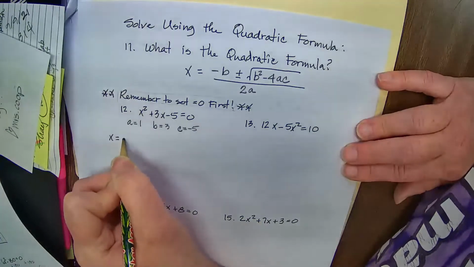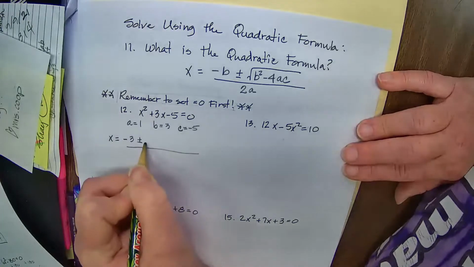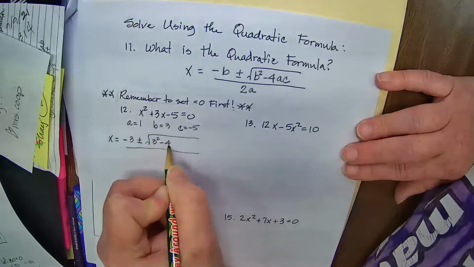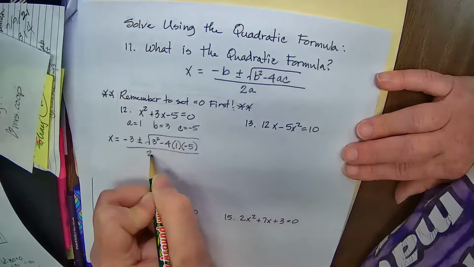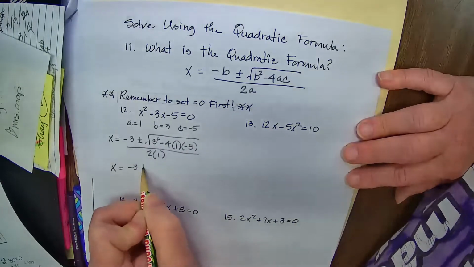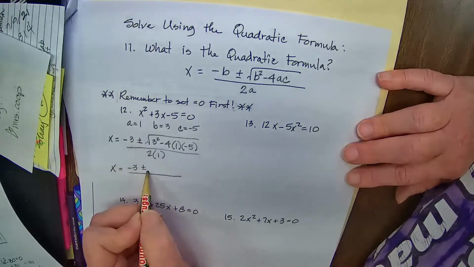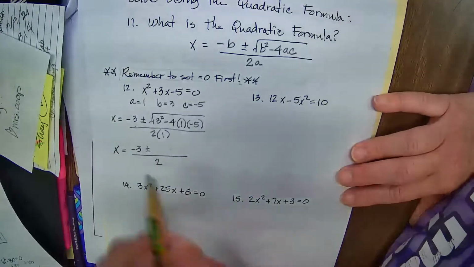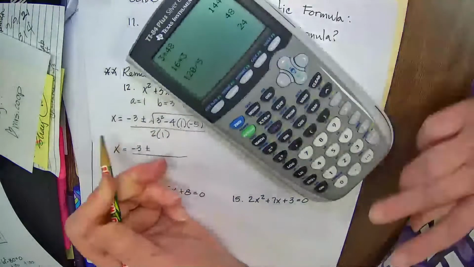So x equals negative b plus or minus the square root of 3 squared minus 4 times a times c, all over 2a. I always said write down the simple stuff first. Negative 3 plus or minus, 2 times 1 is 2. So 9 minus 4 times 1 times negative 5.